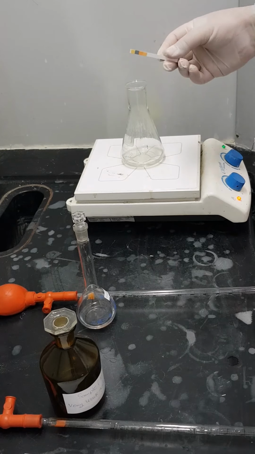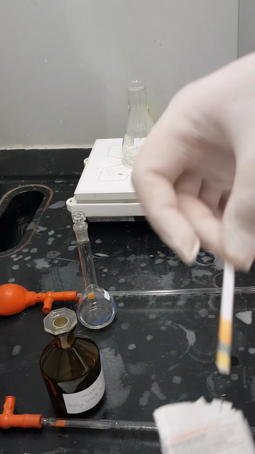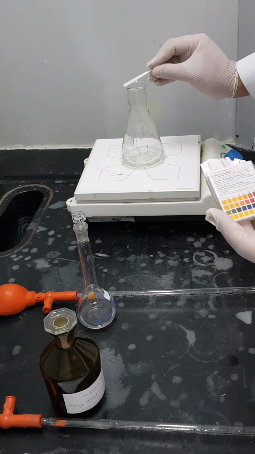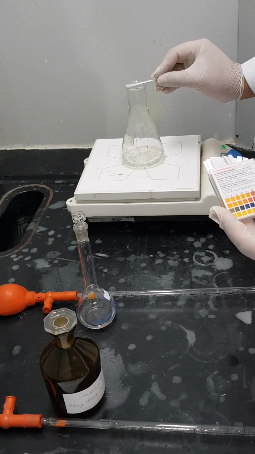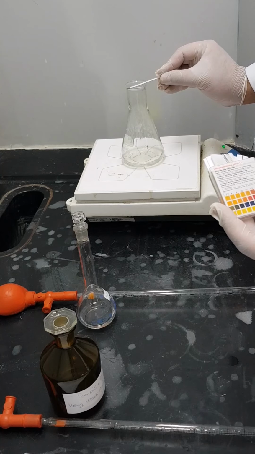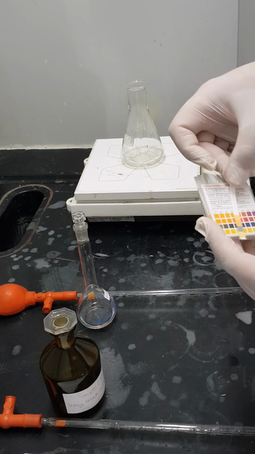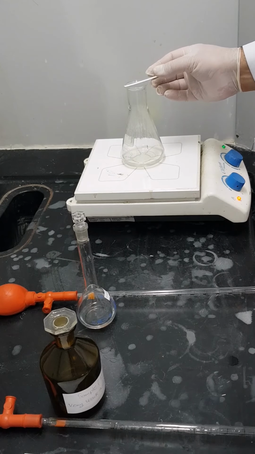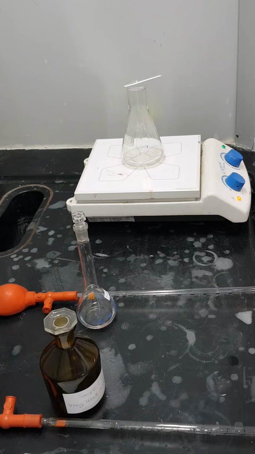Okay, if you can see now the color change here, just compare it with the scheme and you'll find out what the color is. So once again, we will go back here and immediately compare the color. So I'm telling you, the gas liberated now is ammonia. If you compare it, yes, it is ammonia. So we will continue boiling till no further ammonia is liberated outside the conical flask. So I'll just pause the recording to save your time.